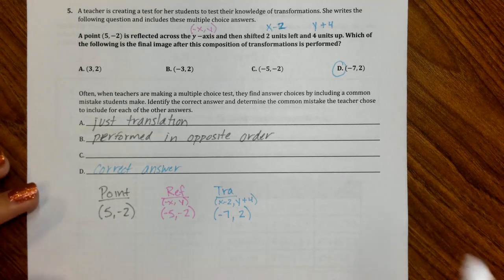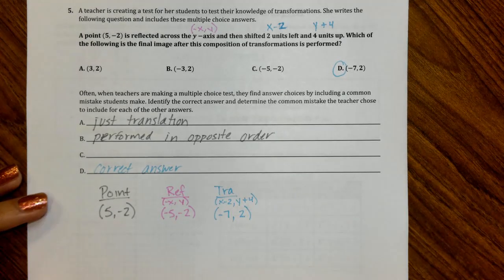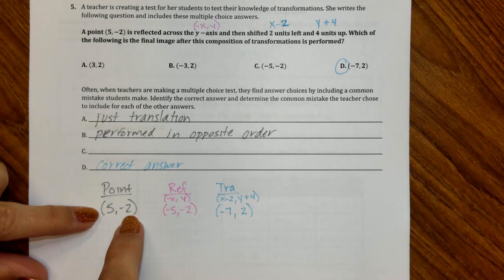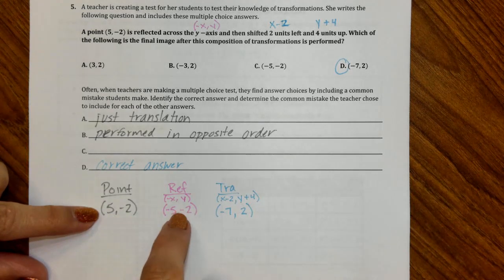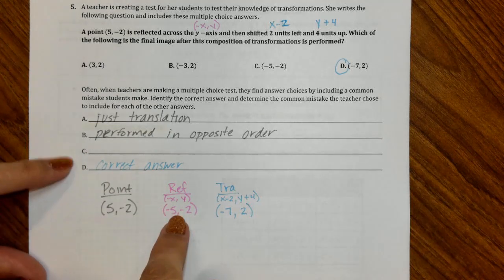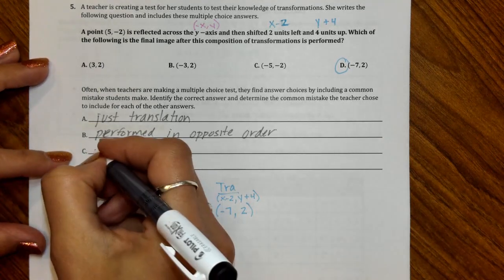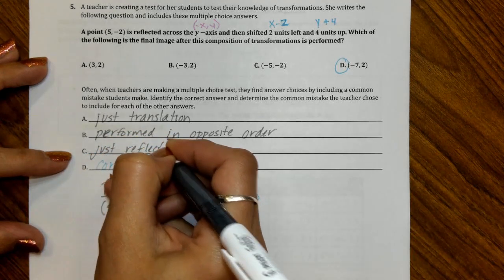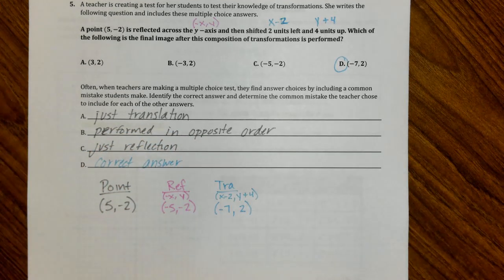Now the last one here was C, -5, -2. If you take a look, we had +5, -2. Now we have -5. Look at that. That's what we had for reflection. So for letter C, this is what you get if you only do the reflection. So this one here is just reflection. So you're seeing the common errors that are made as well, in hopes that we don't create those problems as well. Please YouTube other videos or ask your teacher if you have any questions.